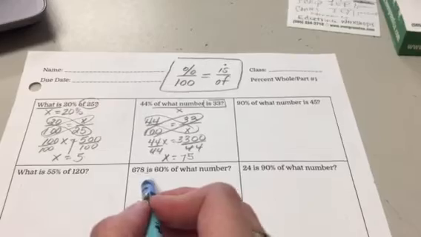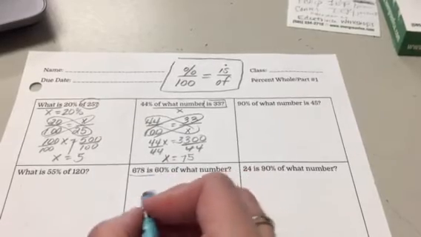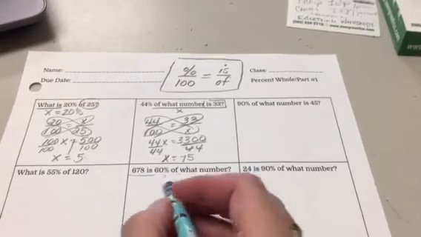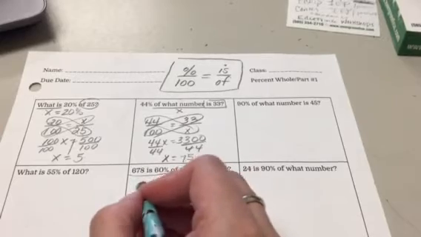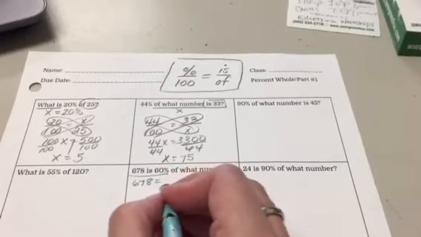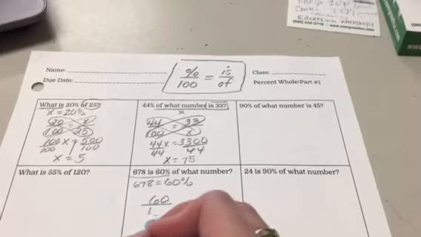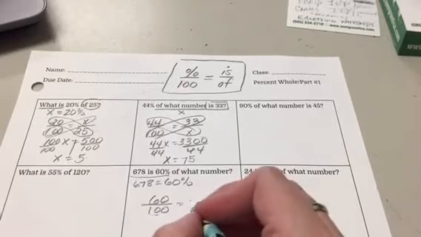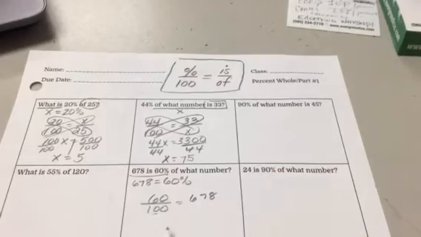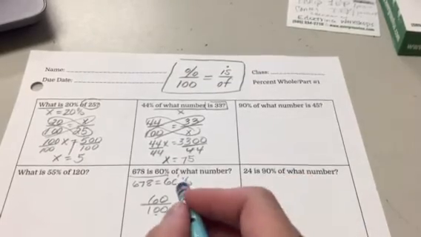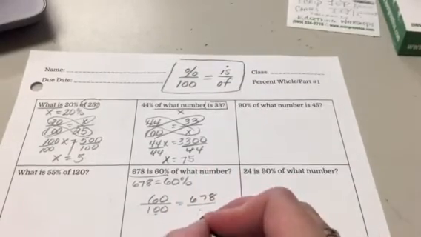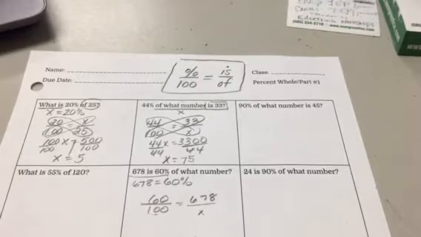678 is 60% of what number? Okay, well, 678 is 60%. So when I set up my proportion, the percent out of 100, those two are equal to each other. We're looking of what number? We don't know the of, so my X will go down at the bottom.